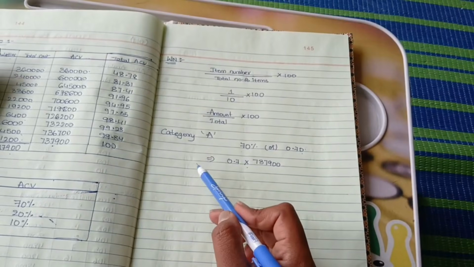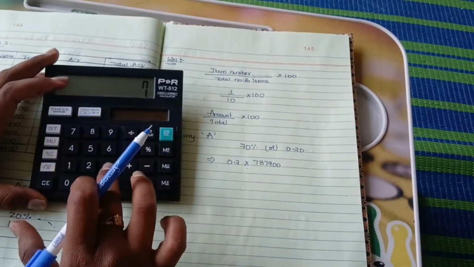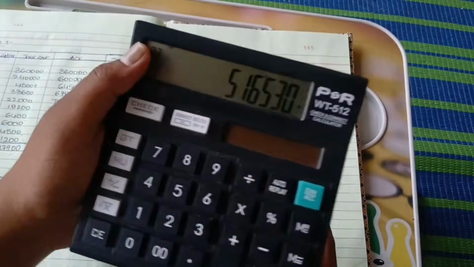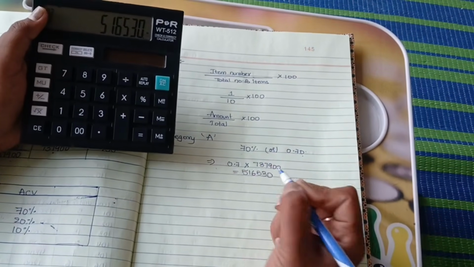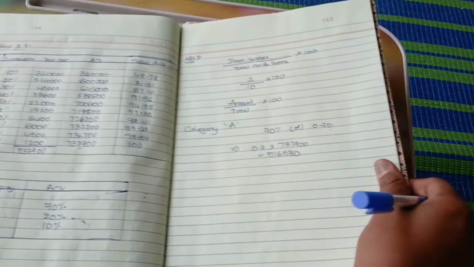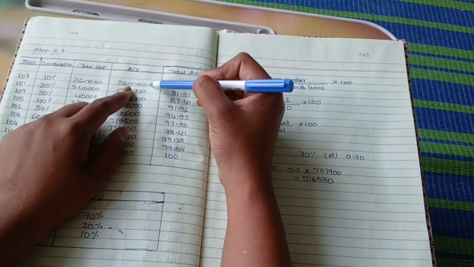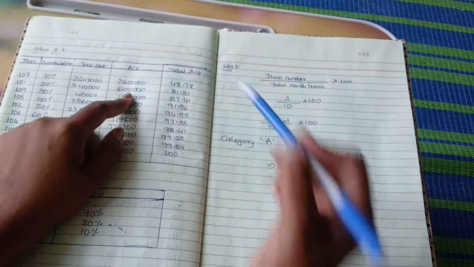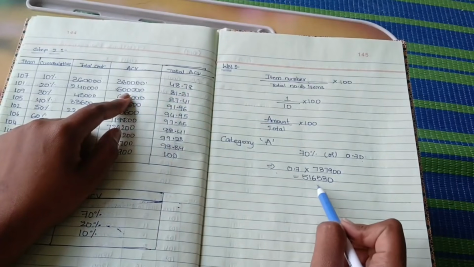So 0.7 into 7,37,900, if you do this, how much are you getting? 5,16,530. Now see here in the question, ACV. In 3 lakhs you will not get 5 lakhs, no? In 3,60,000 you will not get 5 lakhs. But in 6 lakhs you will get 5,16,000. Yes, 6 lakhs, you will get 5,60,000, no?